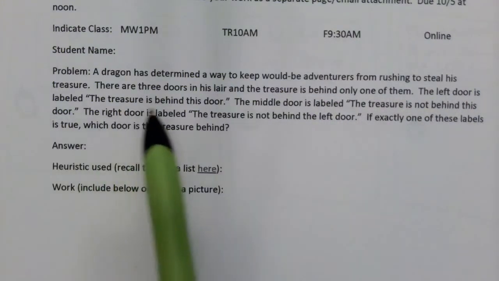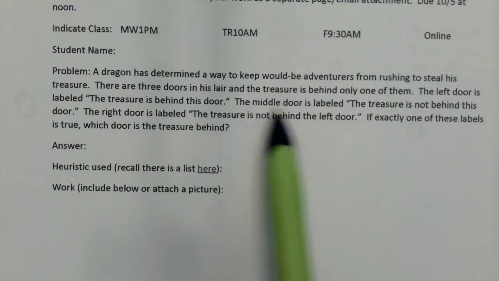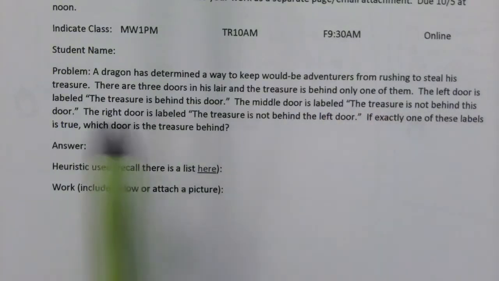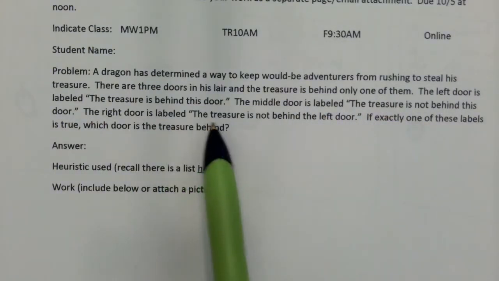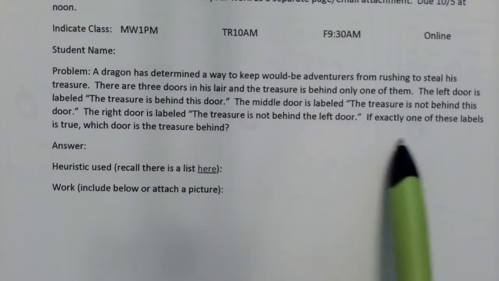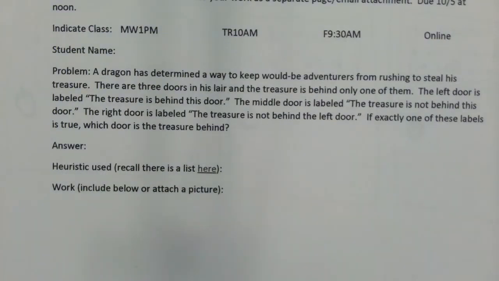The left door is labeled "The treasure is behind this door." The middle door is labeled "The treasure is not behind this door." The right door is labeled "The treasure is not behind the left door." If exactly one of these labels is true, which door is the treasure behind?